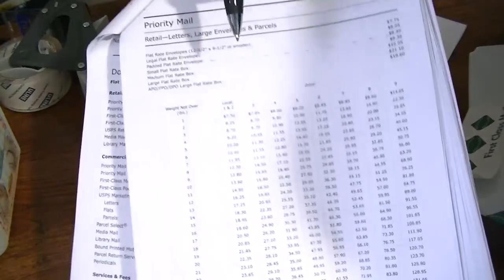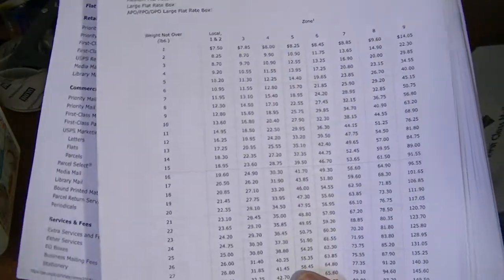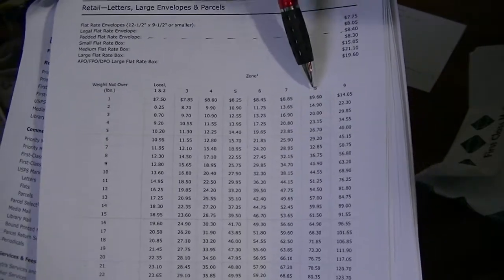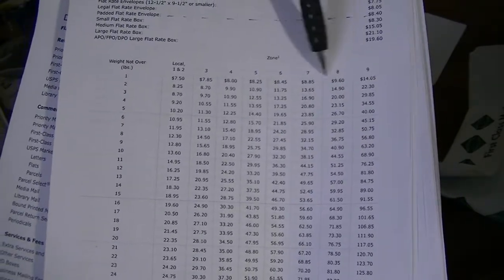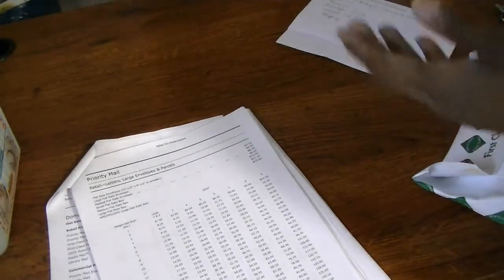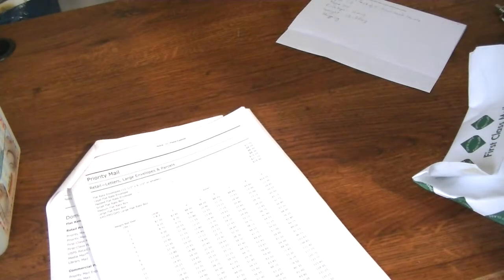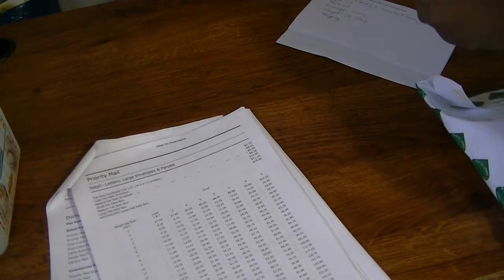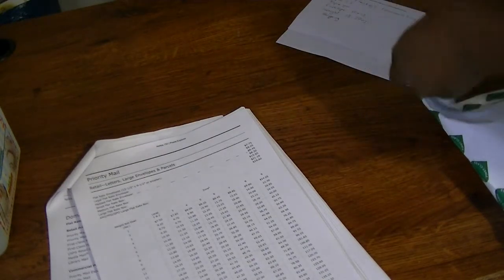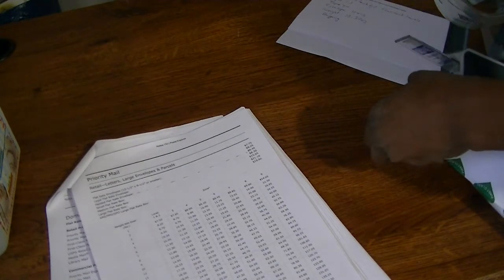But if somebody is buying it from a state further apart, it's going to be more. So at this point, I might update the price so that I don't lose money when I'm selling this particular item.